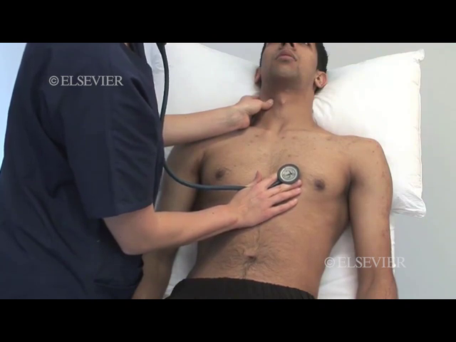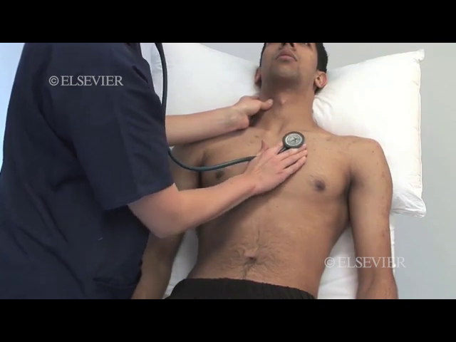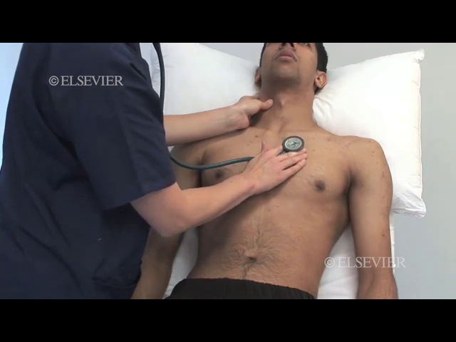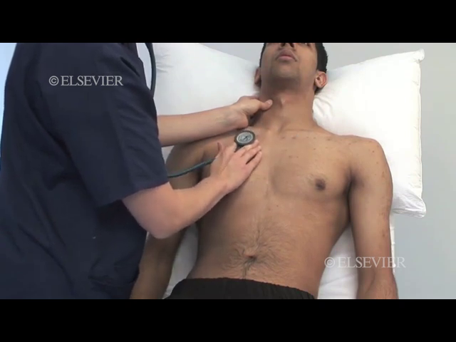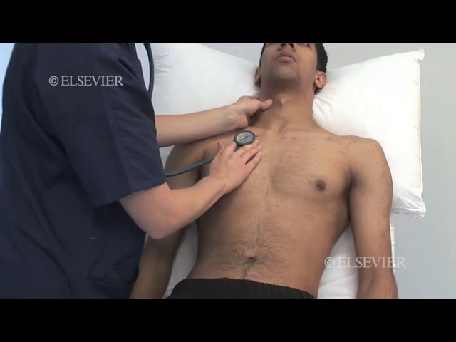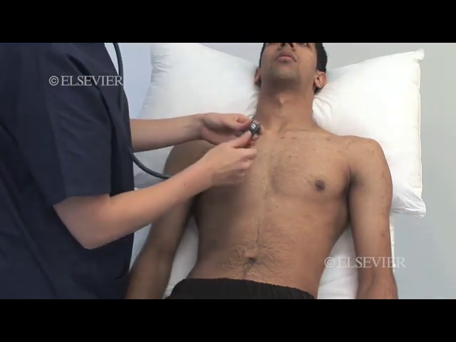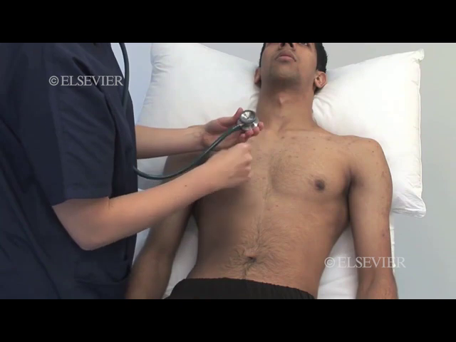Feel the carotid pulse with your thumb to time any murmur. Concentrate in turn on systole and diastole. Listen for added sounds and then for murmurs. Soft diastolic murmurs are sometimes no more than a so-called absence of silence.